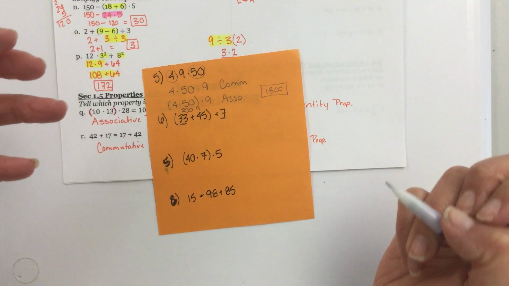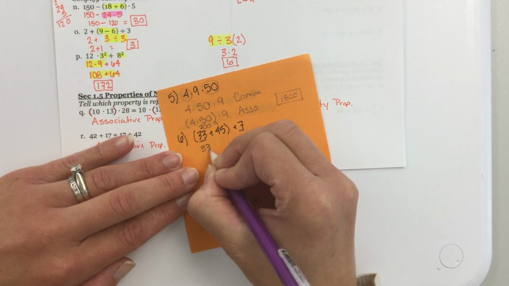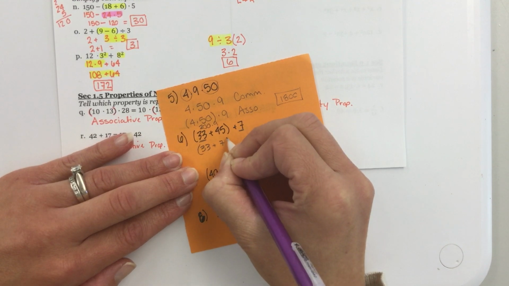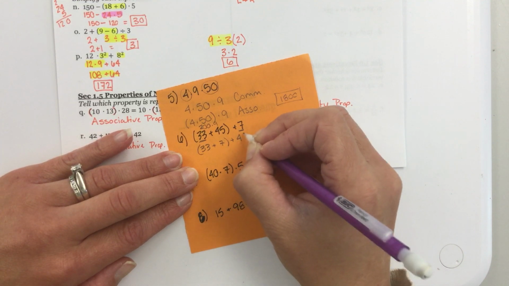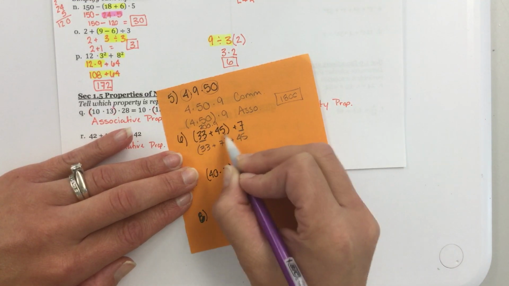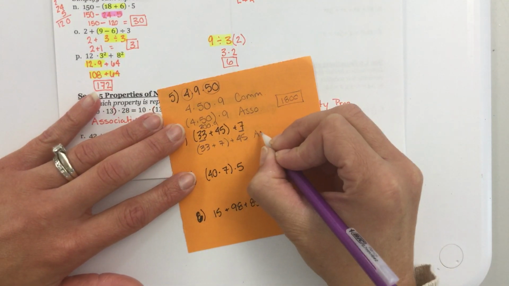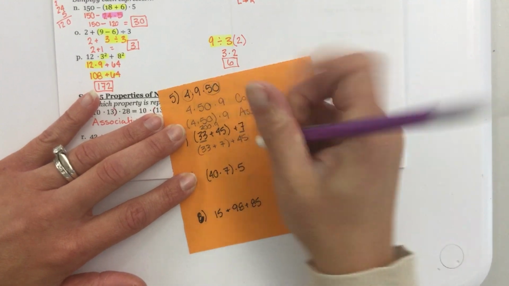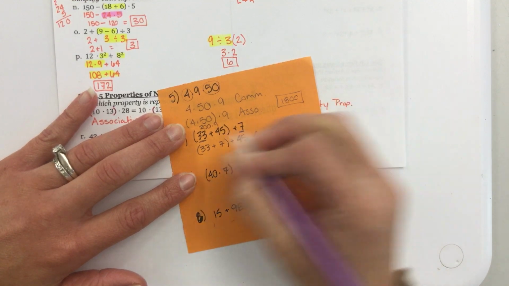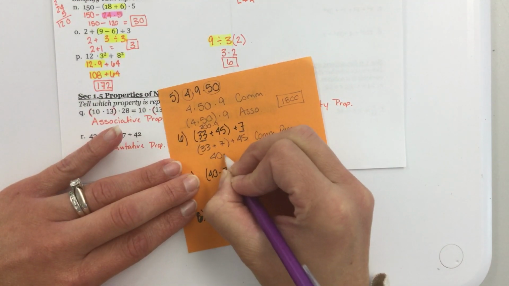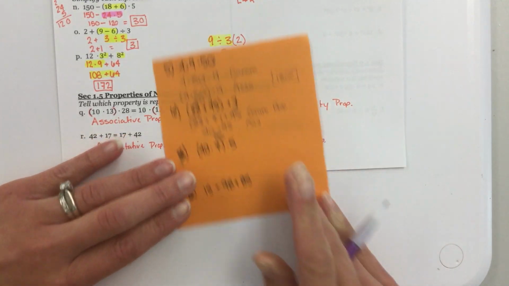So we do this naturally because we know we can, but exercising the property means that we might first change the order. Oh yeah, it can stay like that. You just switched where the 45 and the 7 were. I didn't need to move my parentheses because they were there. Okay, so we just used the commutative property. And then 33 plus 7 gave us a nice 40. 40 plus 45, that's just adding. So this gave us 85.